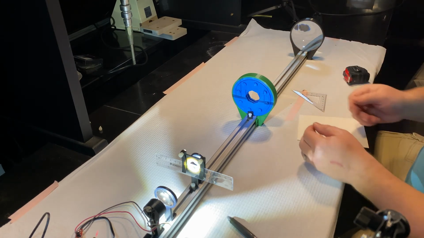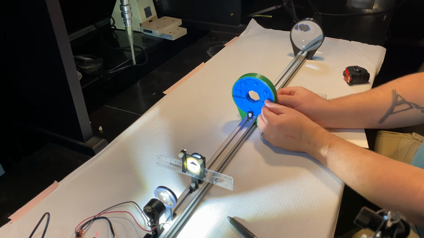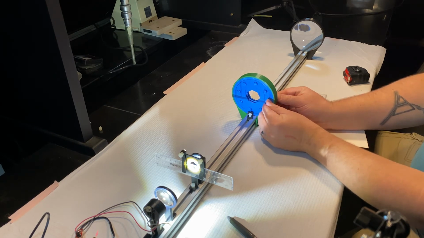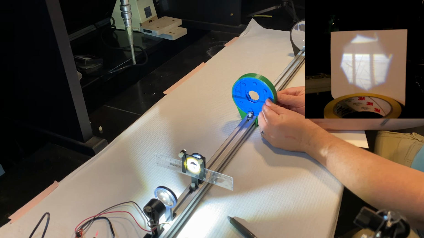Obviously, there's light coming through. Now I'm going to take a second and slowly close this iris and watch what happens to my image plane further down.